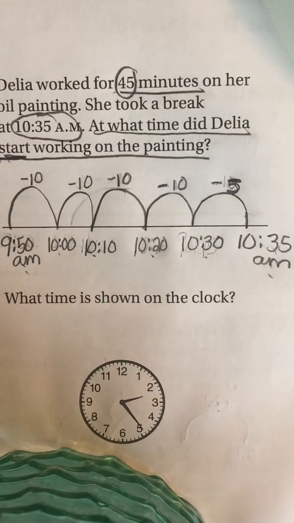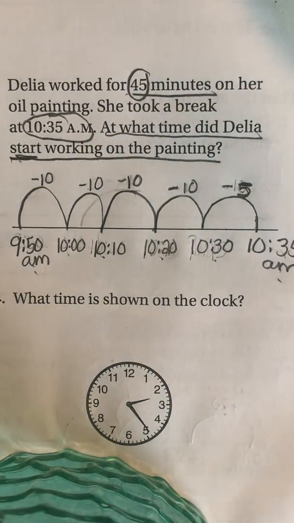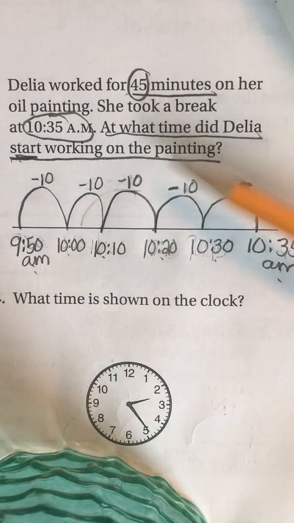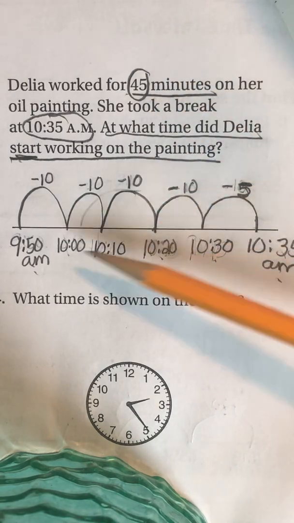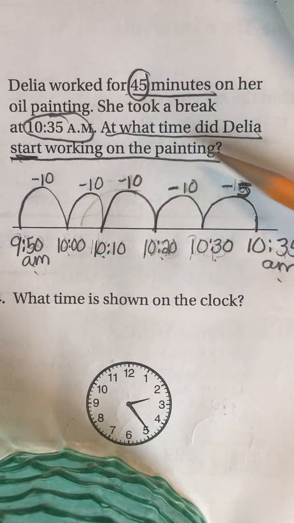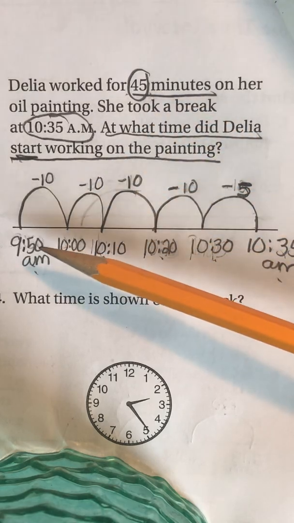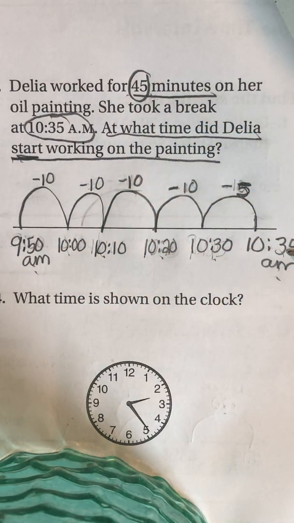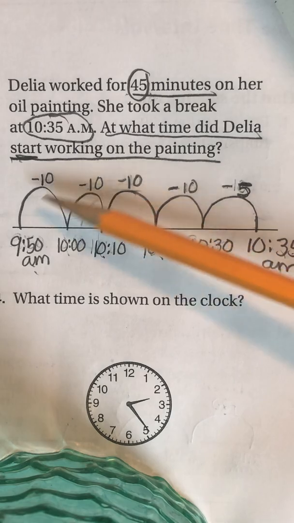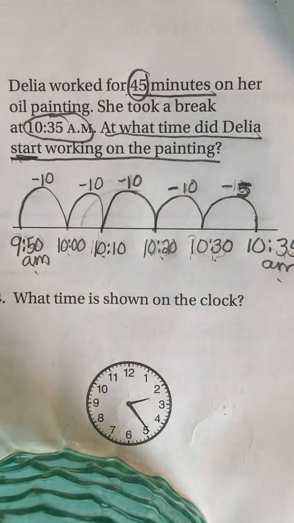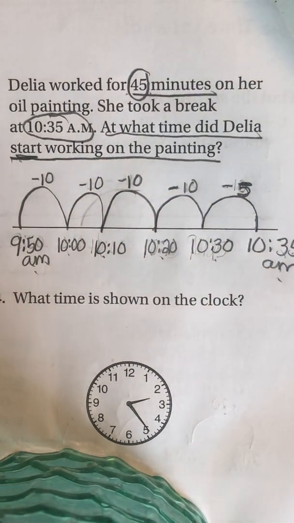Number 2, I did with you on Monday. Delilah worked for 45 minutes on her oil painting. She took a break at 10:35 a.m. At what time did Delilah start working on the painting? Ms. Harling used 45 minutes total, and I did intervals of 10, and then I ended with 5 to equal 45. All right, we know she ended at 10:35. What time did she start? 9:50. We went over this on Monday.